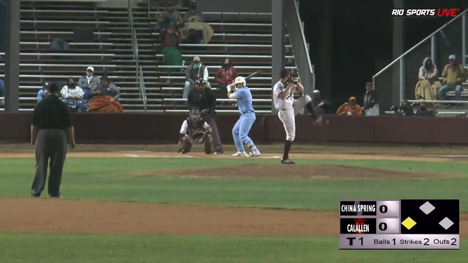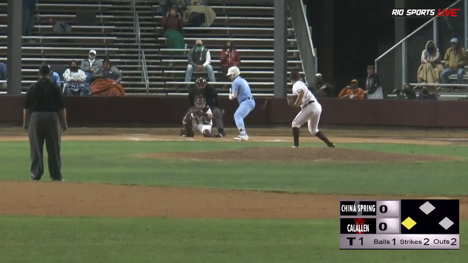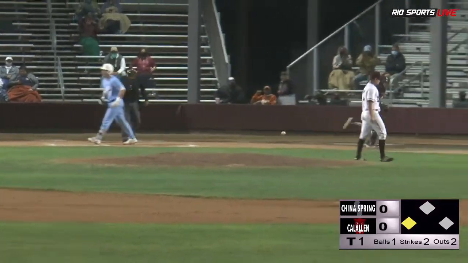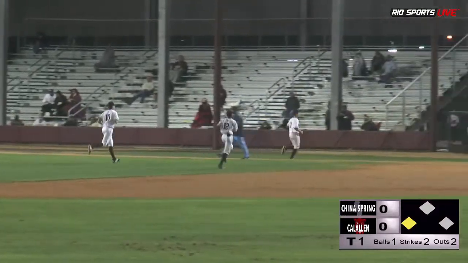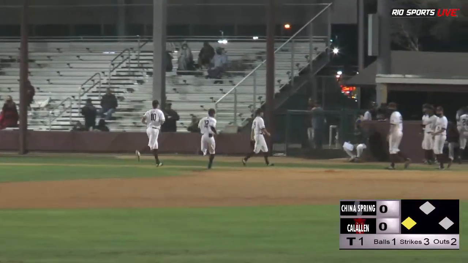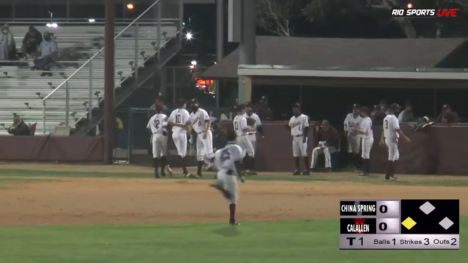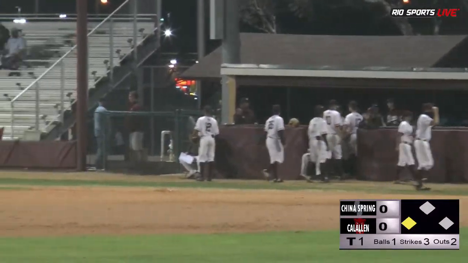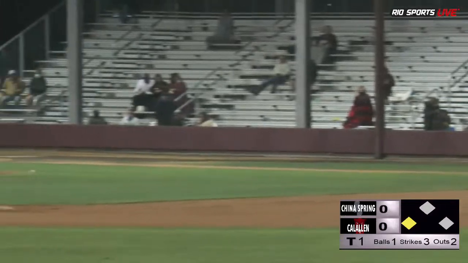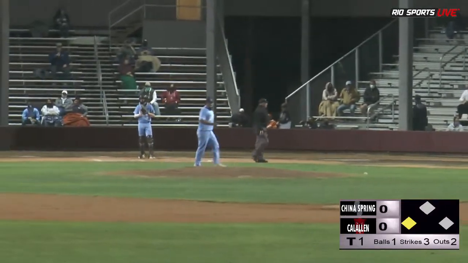Trying to get him home, and it's going to be in the hands here of Braden Faulkner, but he's going to strike out looking. Strike 3 and the third out of the inning. So no runs on 1 hit, no errors, 1 left on base. And we're headed to the bottom of the first inning. Keep it here. We're Real Sports Live. We'll be back.